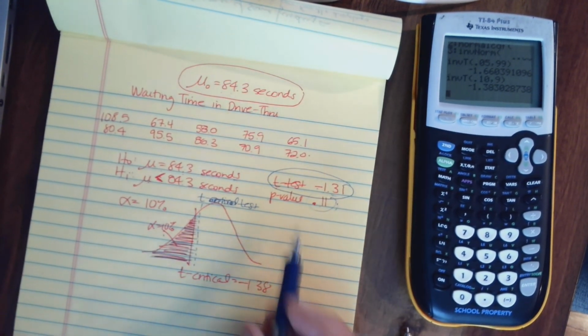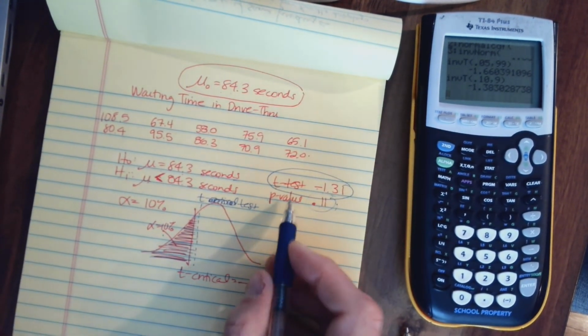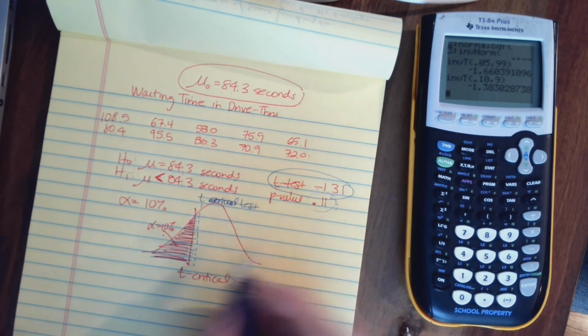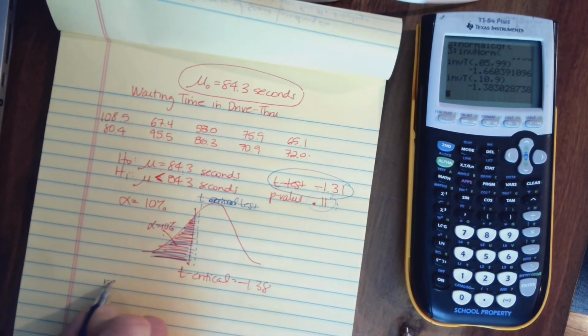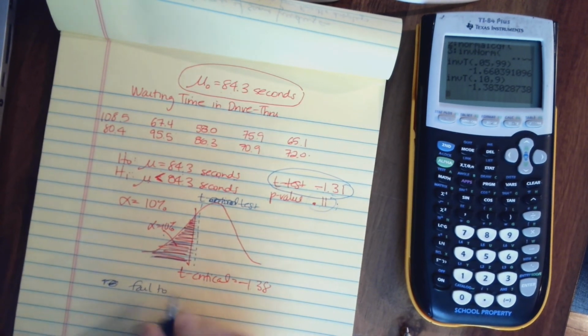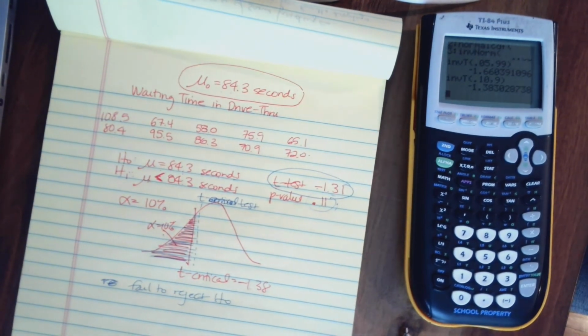So using either method, the critical value method or the p-value method, I'm going to fail to reject the null hypothesis.